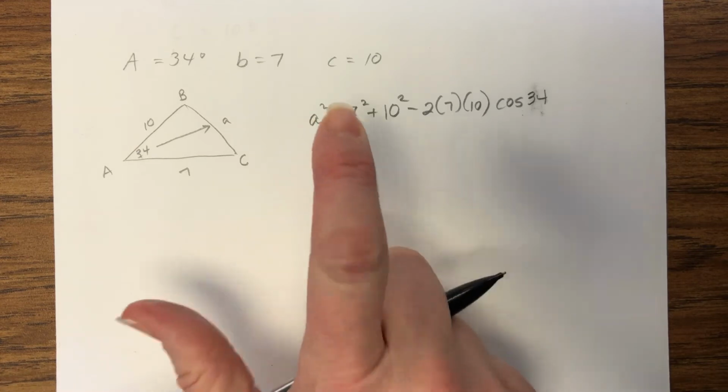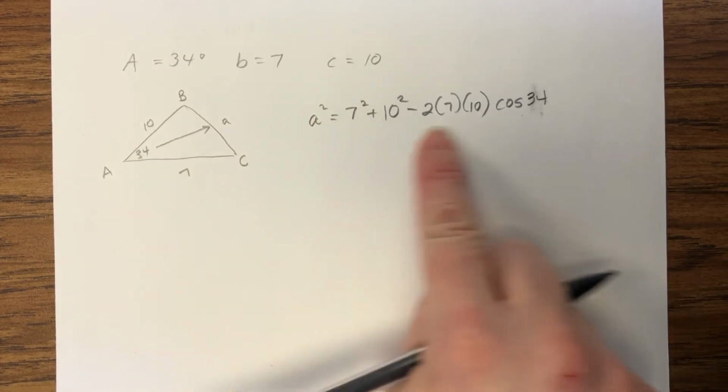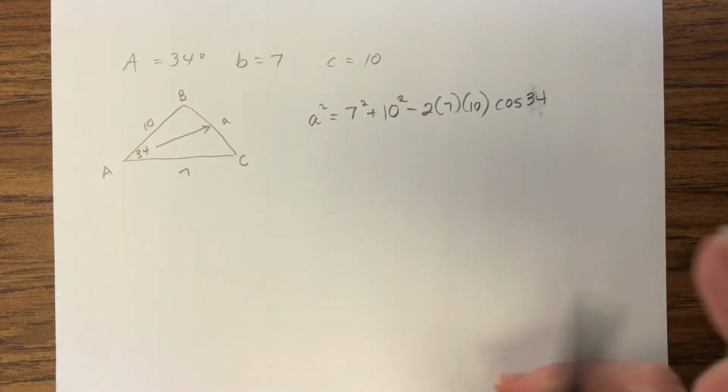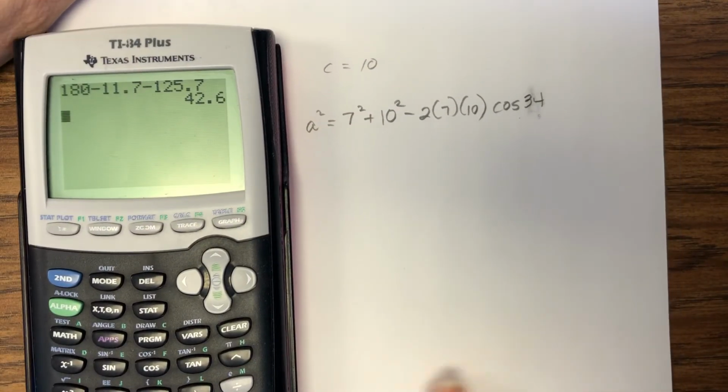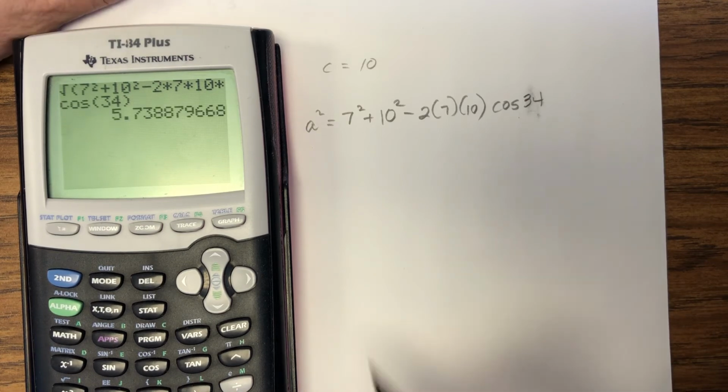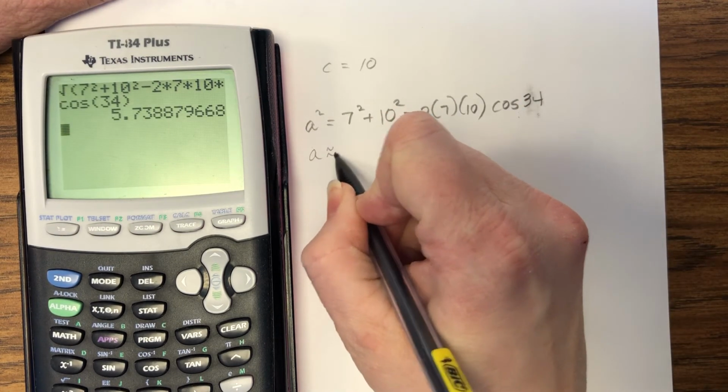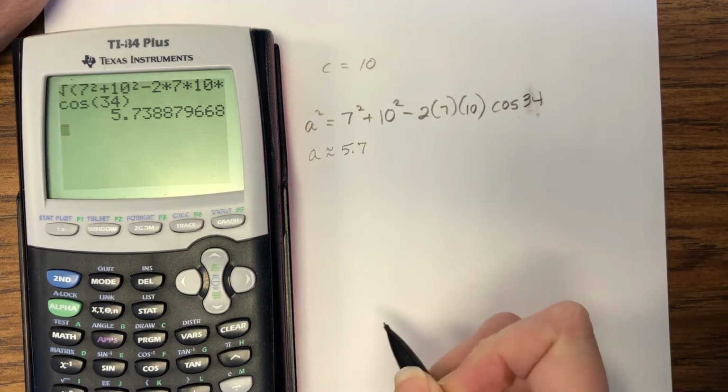Again, law of cosines, basically once you write out the formula, it becomes a calculator problem. Some of you might need to write a little bit more down, and that's okay. But in this case, I can take the square root of 7 squared plus 10 squared minus 2 times 7 times 10 times the cosine of 34. And I can shove that in there all at once. And so A is approximately 5.7.